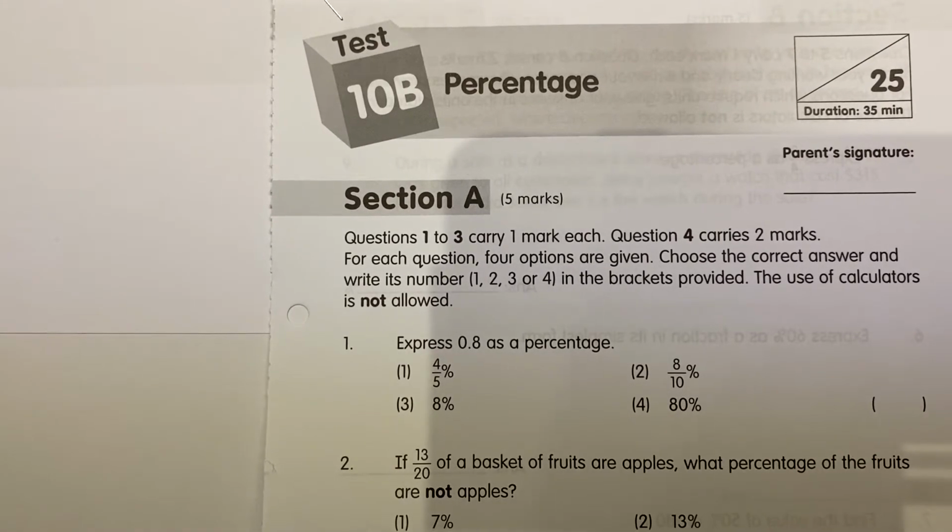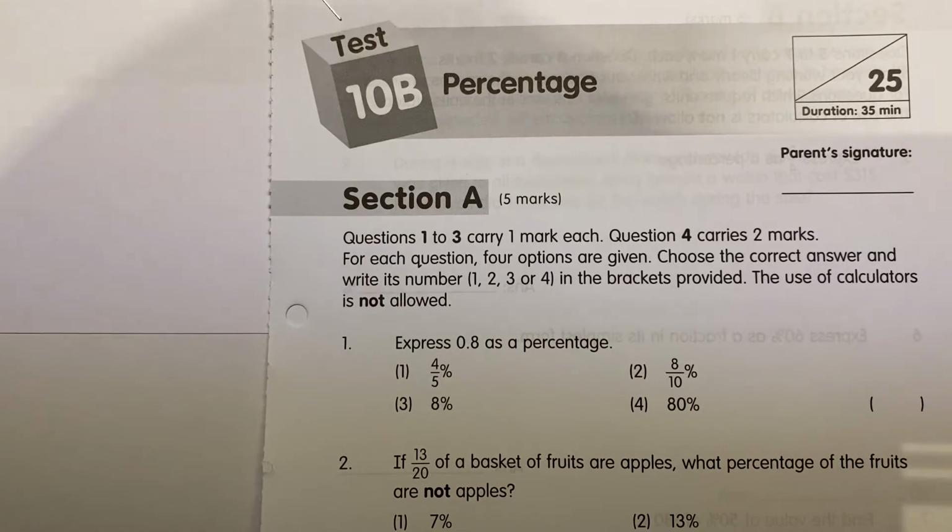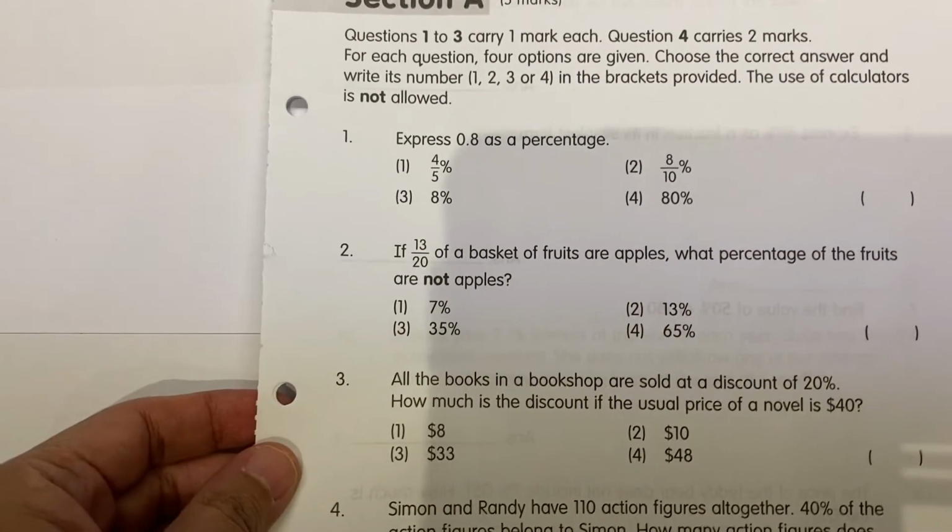Alright, so today we'll be going through test paper 10B percentage. Get ready with your paper. Please do the necessary again. Please mark your question. If it's right, put a tick. If it's wrong, please do your necessary correction. Alright, let's start. Question 1.